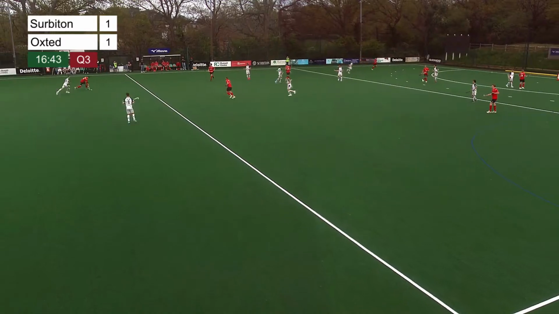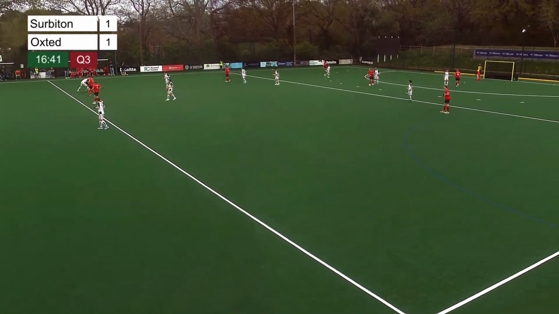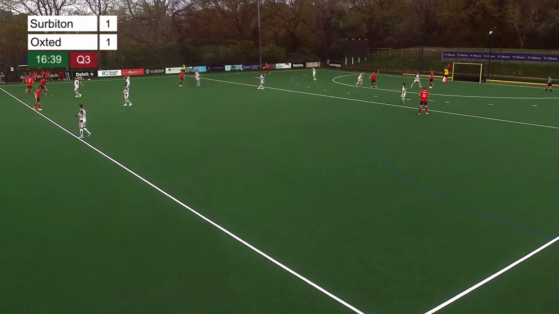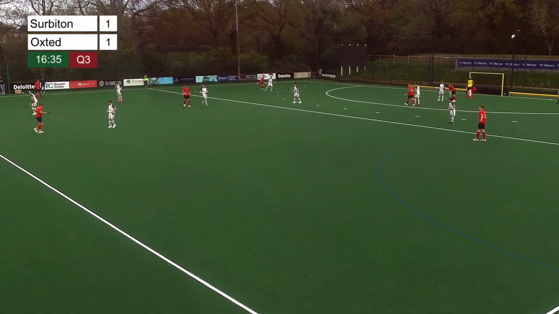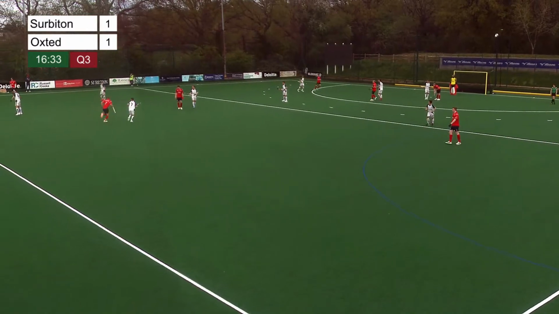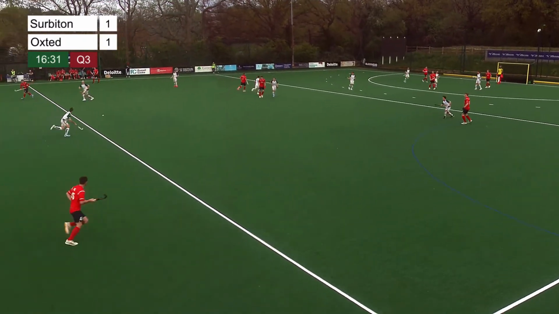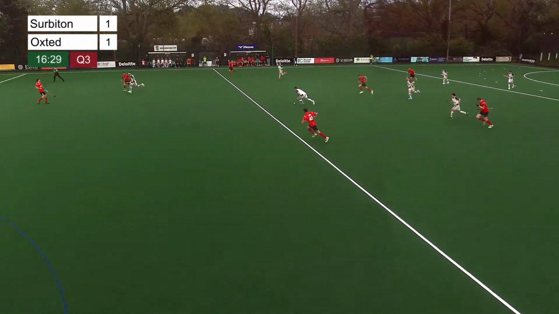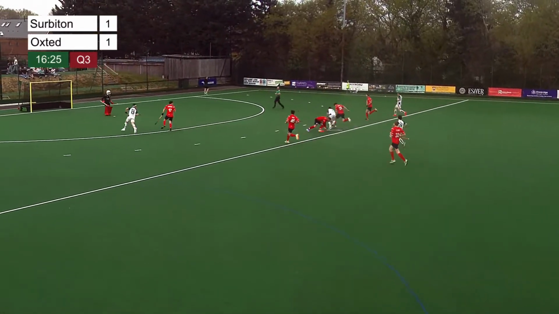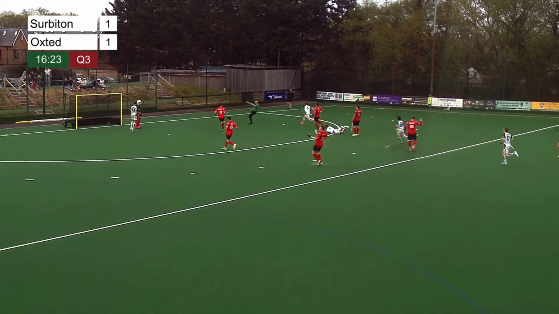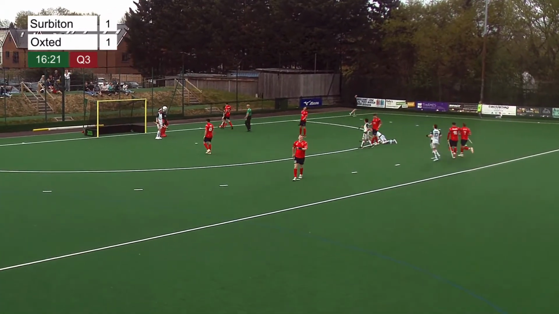Oxford ball. Struan Walker putting Owen Williamson under pressure. Jake Payton looking to drive forward quickly. The penalty corner given away.